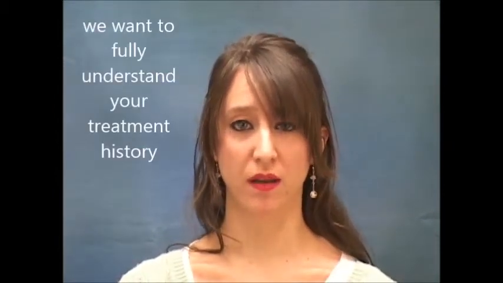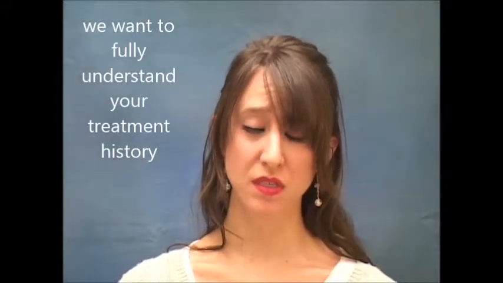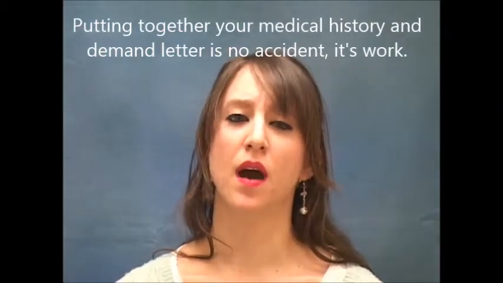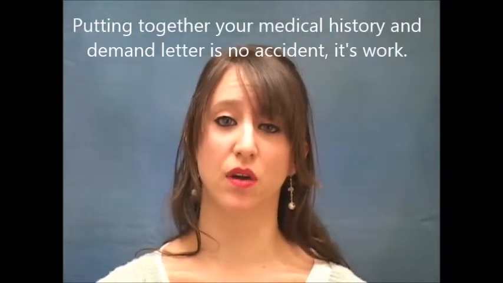We organize those medical bills and records into an electronic format that shows us the timeline of the injury and their treatment, as well as what they're going to need in the future, so that we have a better understanding of the injury that they sustained and what they will need in the future and how it's affecting their daily lives.